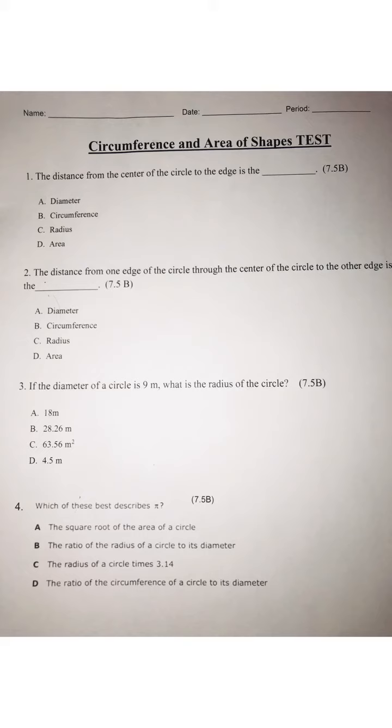Number 4, which of these best describes pi? A, the square root of the area of a circle. B, the ratio of the radius of a circle to its diameter. C, the radius of a circle times 3.14. Or D, the ratio of the circumference of a circle to its diameter. Press pause and mark your answer.